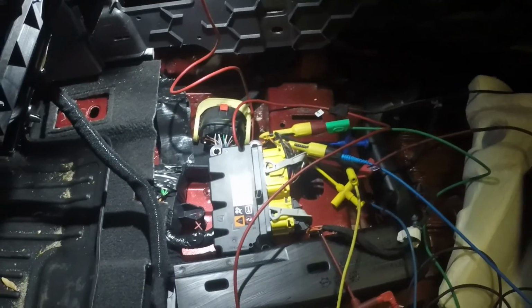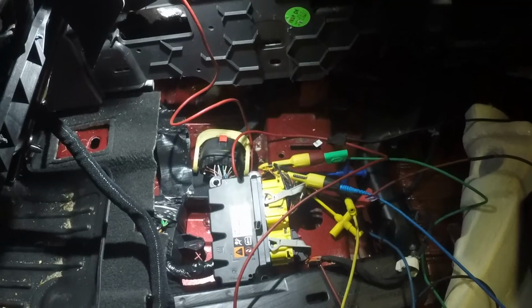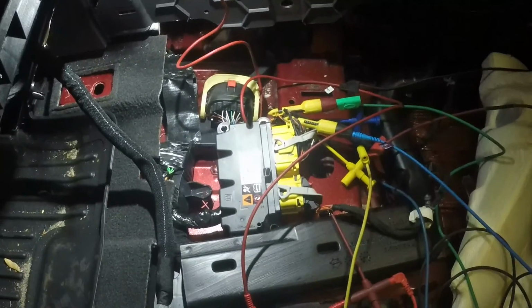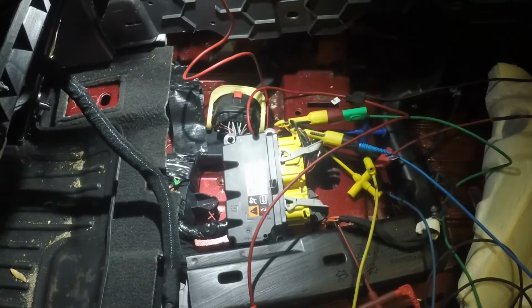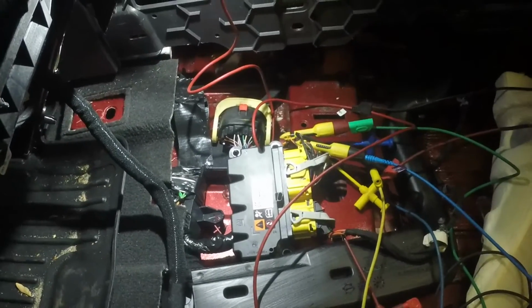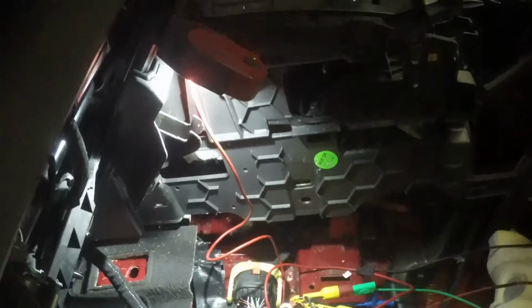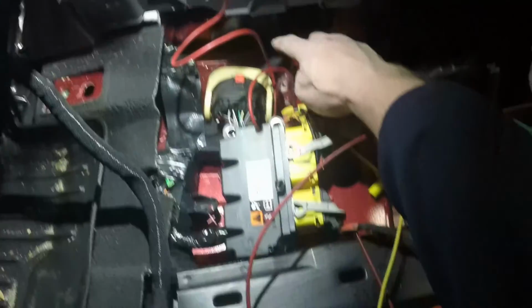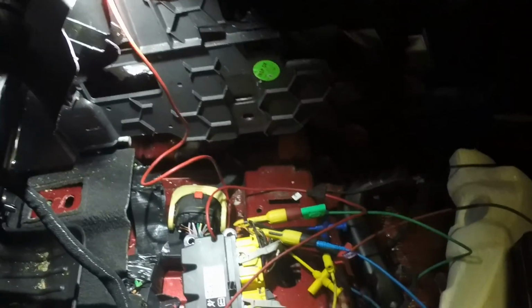So this is a setup that I use to scope the signals. You can see that it's a bit of a mess, and the airbag module itself was kind of in a tough spot. You can see that we've got the center console sort of torn out of this thing. The airbag module generally sits down in this area right here.